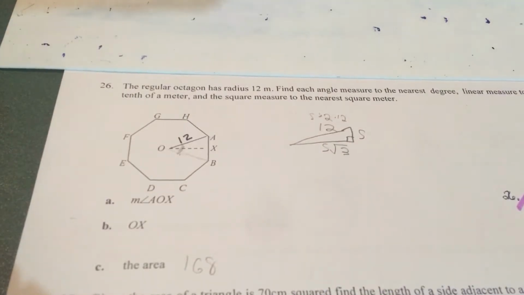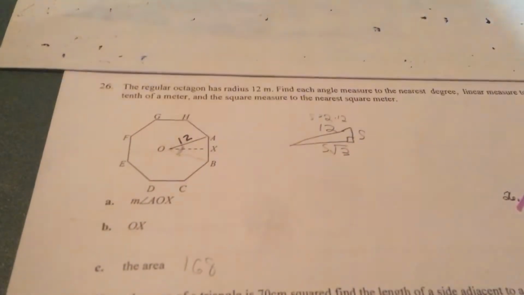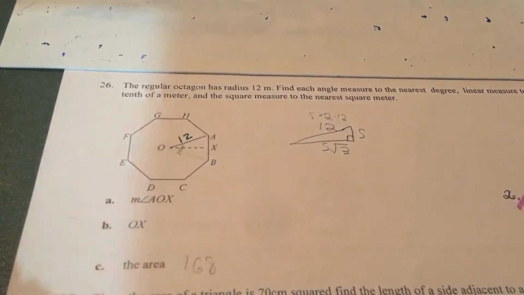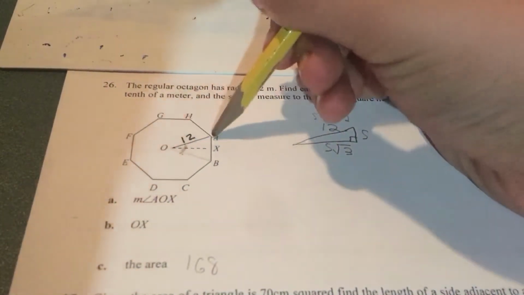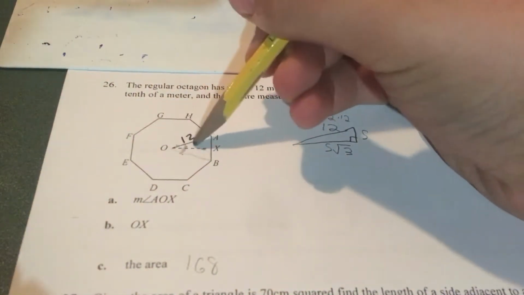So now I'm going to do the Unit 5 Test Corrections number 26. For 26, there's three parts to it, A, B, and C. For A, you have to find the measure of angle AOX, which is this half right here.